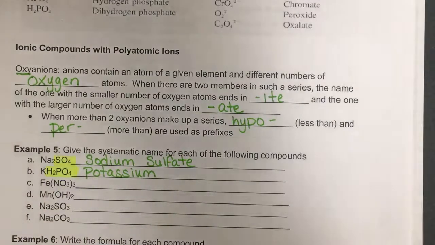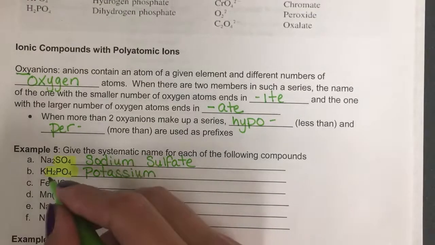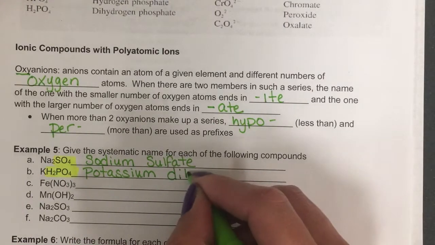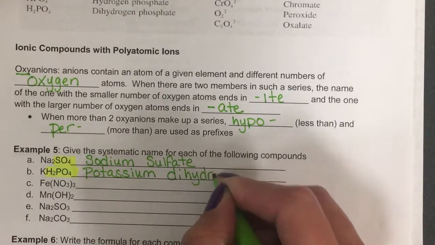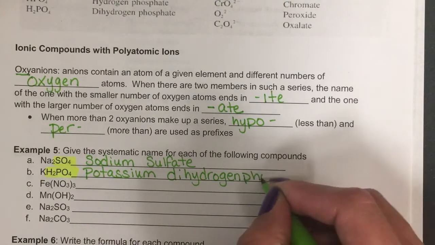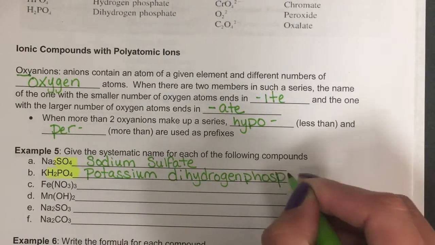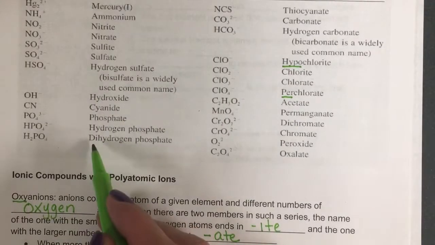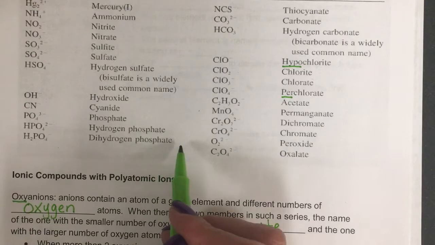If I look at the periodic table, potassium is an alkali metal. It's always a +1, so it does not need a Roman numeral. H2PO4 is dihydrogen phosphate. I don't change anything with the ending. I write it exactly as it appears here.